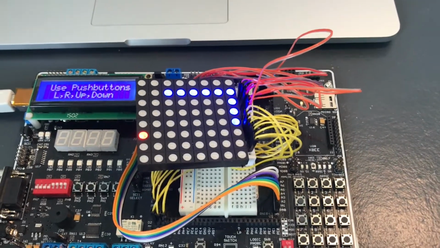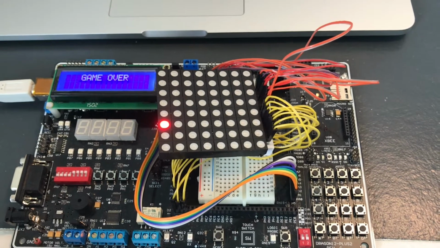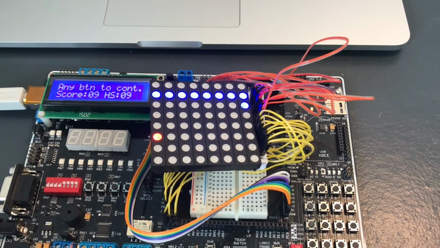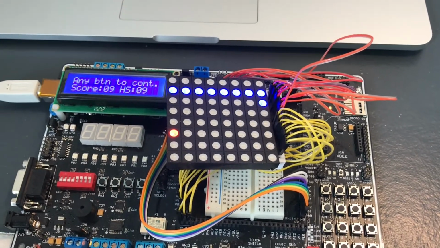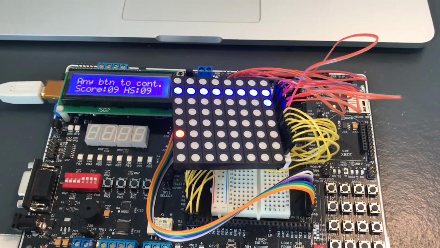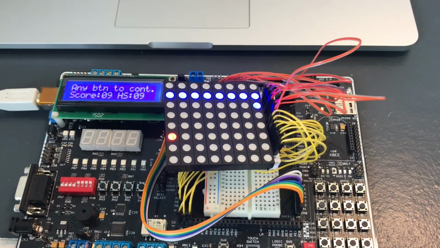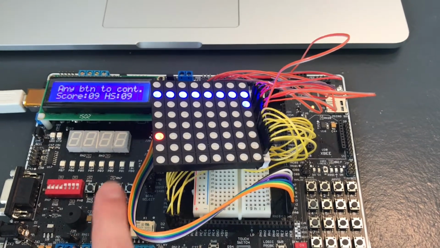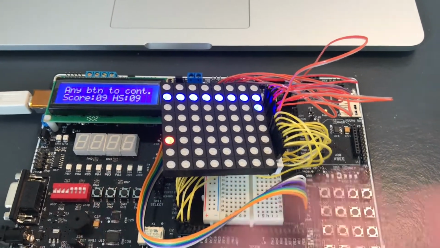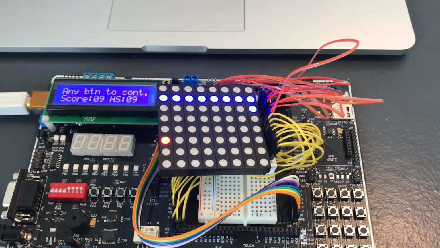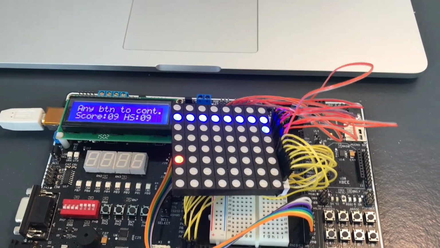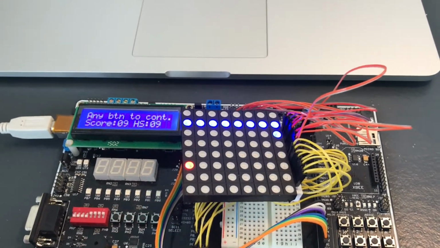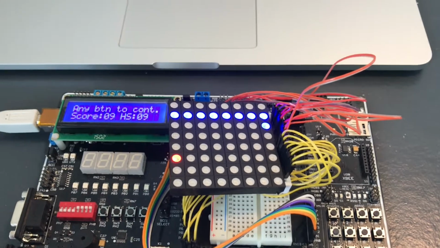Alright, so I'll let it die again. High score was 9 that time. The food location is randomly placed onto the board, and we just used a counter that counts every time the button is pressed, and with the debouncing, you never know how many times it thinks that button is being pressed for each press of a different direction you want the snake to move in.